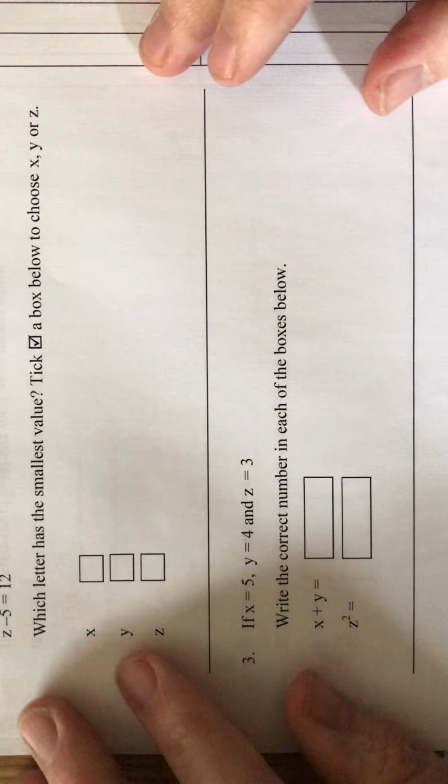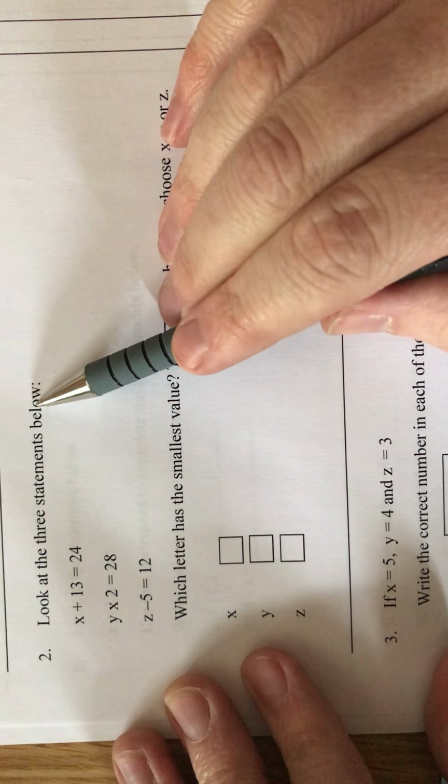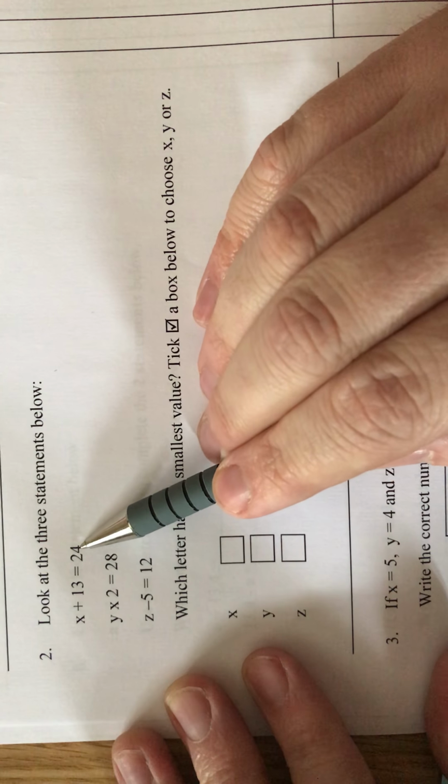Next, so question 2. Look at the three statements below. So x plus 13 equals 24.